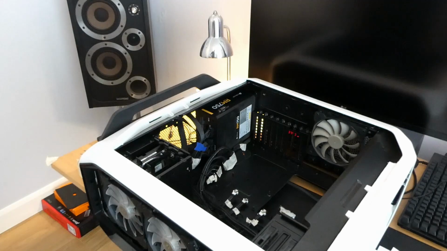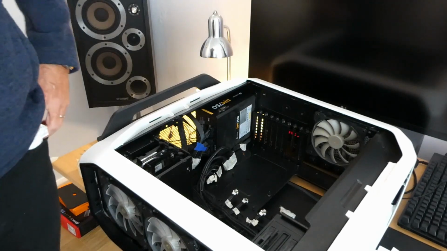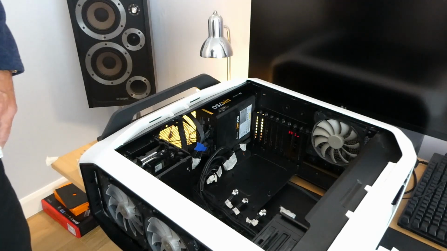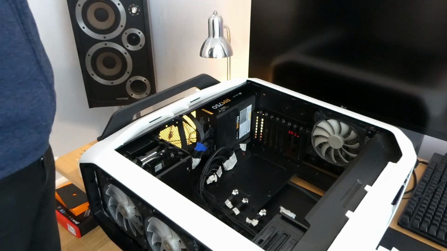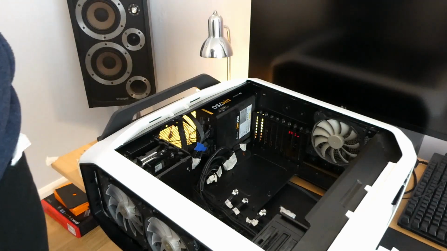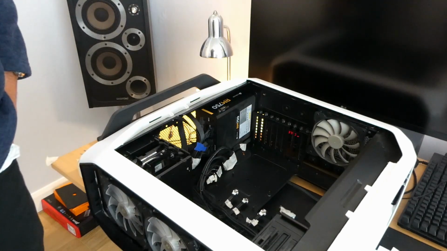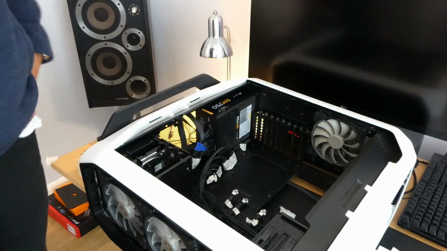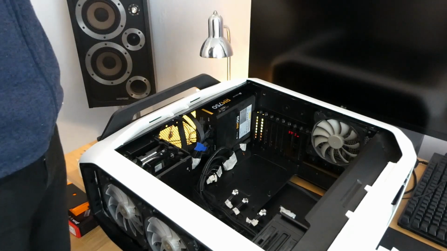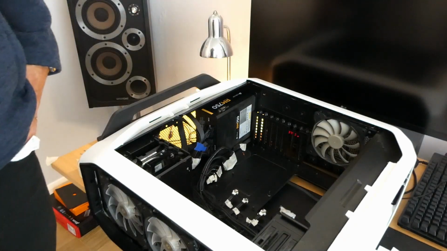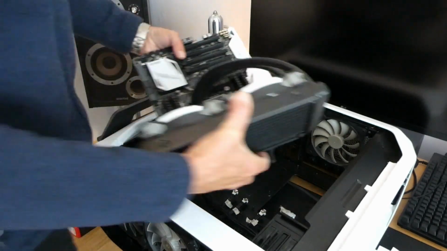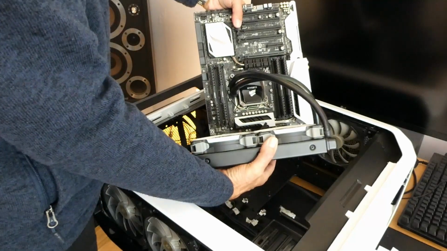So here's the case now with the motherboard and the old AIO out, which I left connected to the motherboard. I haven't disconnected the pump head from the CPU, just in case I have to put it back in again. I don't want to be having to muck about with thermal paste and that. So I took the whole lot out in one go.